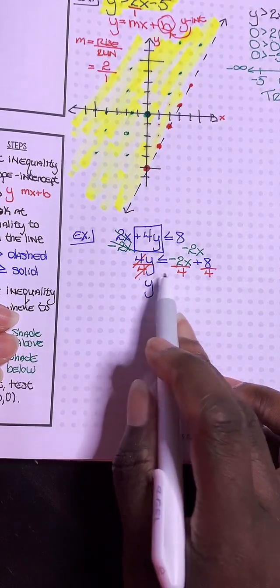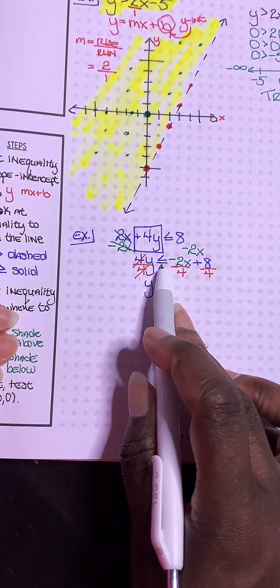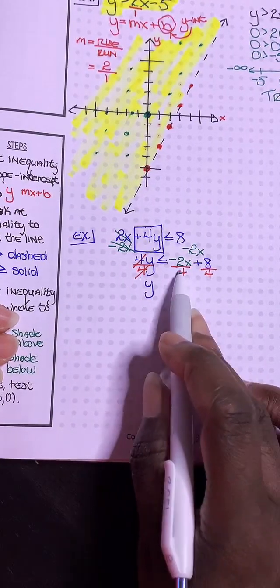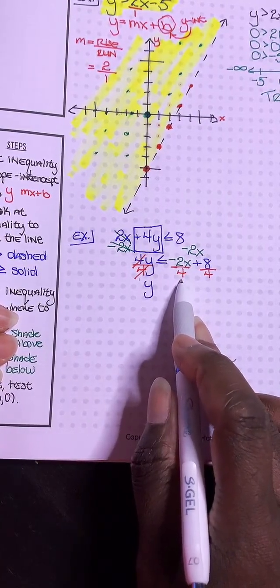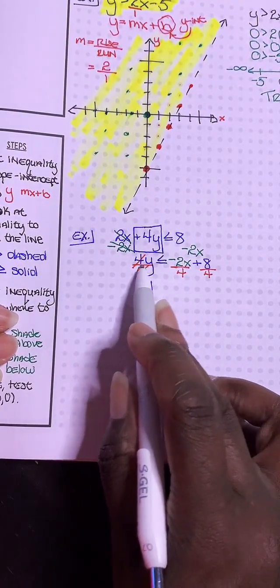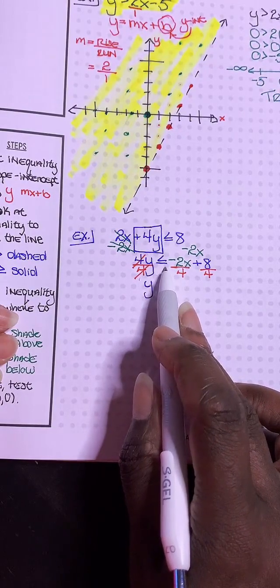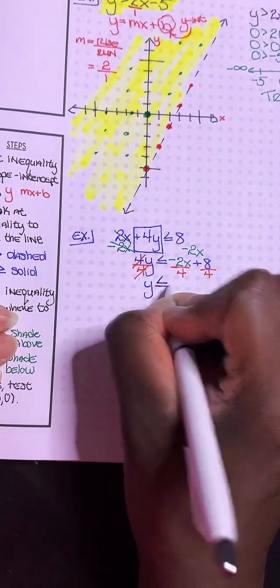Remember that? The sign will always change direction when you multiply or divide by a negative number. Just because we're going to get a result of a negative number here, that's not what happens. It deals with what's in red. If what's in red right now was a negative, we have to change the direction of that sign. So for right now, we're just going to bring down our less than or equal to.